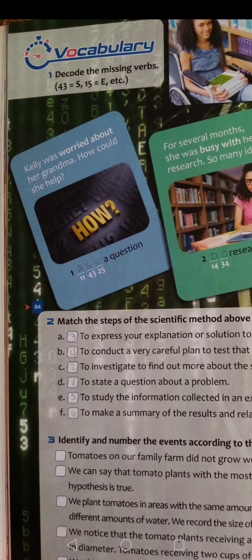So if it's Kelly was worried about her grandma, it says: Kelly was worried about her grandma. How could she help? The question is number 1. 11 is letter A, 43 is letter S, and we have a reference. So we can say that this number 1 is ask.